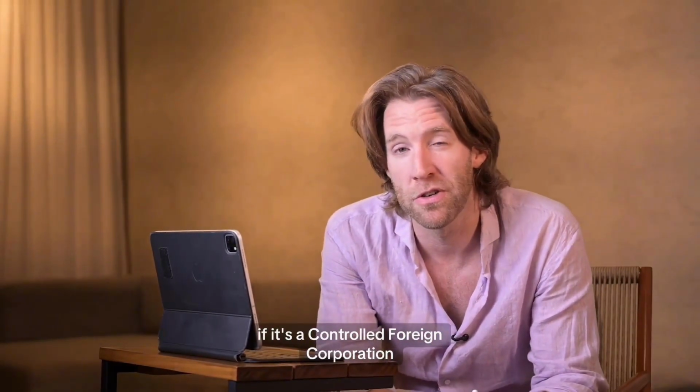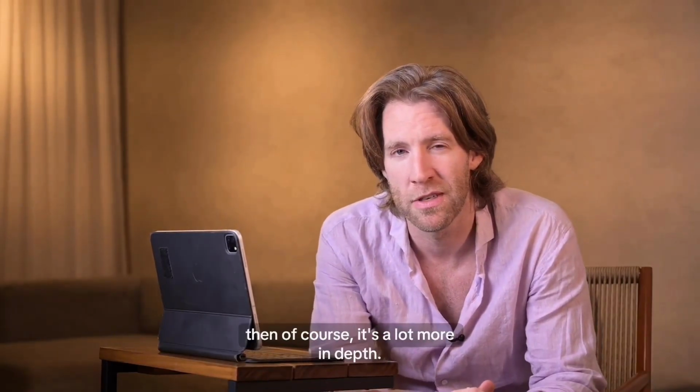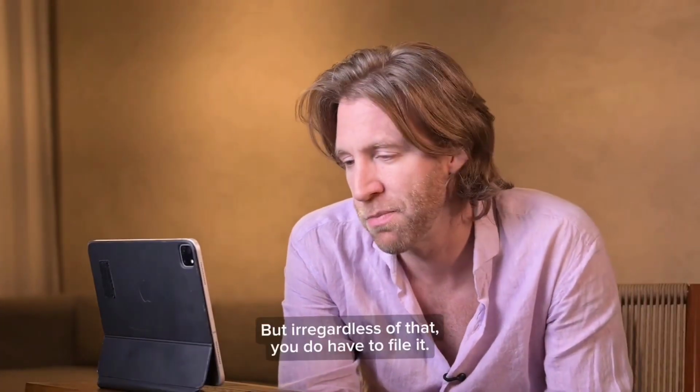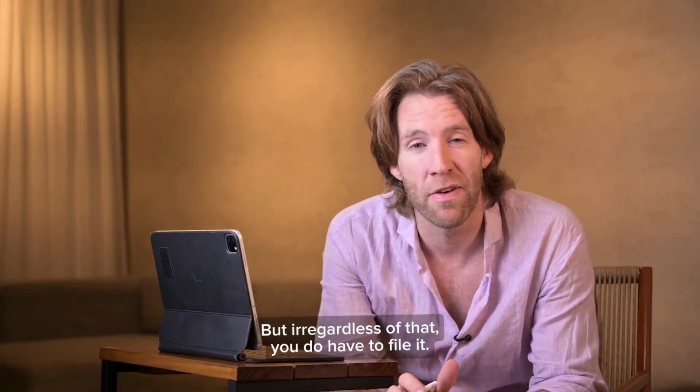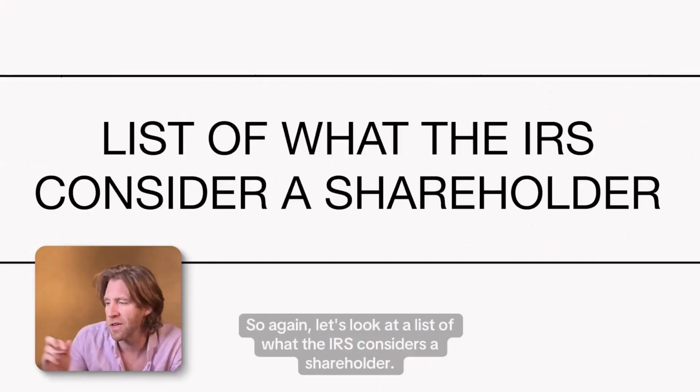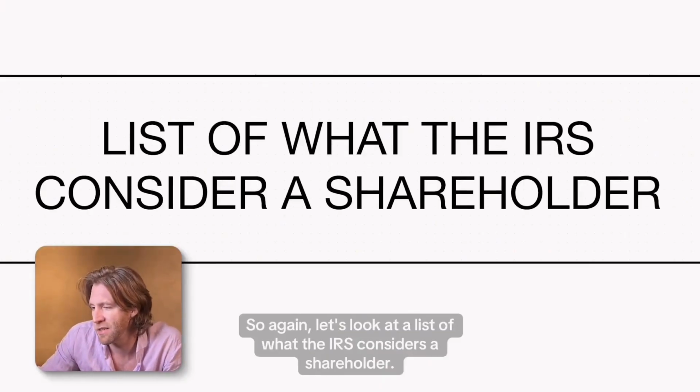So basically, if it's a controlled foreign corporation over 50% owned by Americans, then of course it's a lot more in depth. If it's only 10%, then the schedules are fewer. But regardless of that, you do have to file it. If not, you will get the $10,000 fine. So again, let's look at a list of what the IRS considers a shareholder.